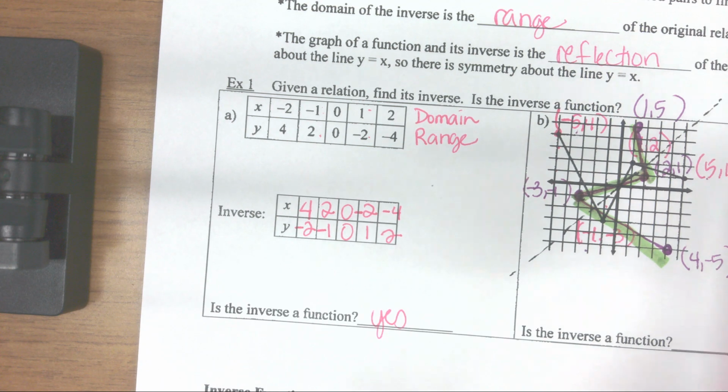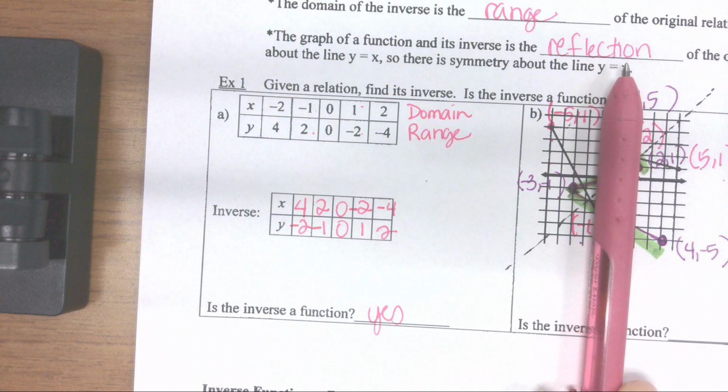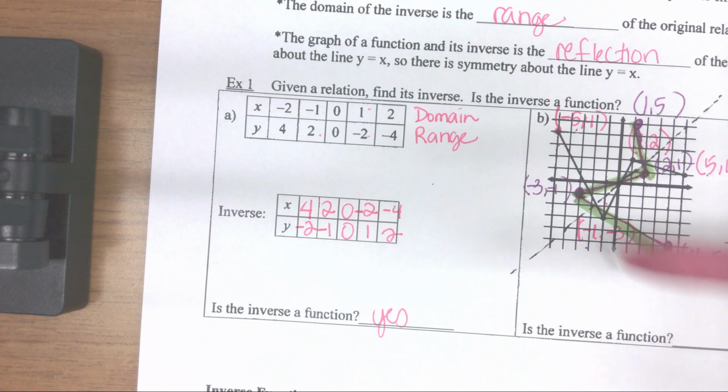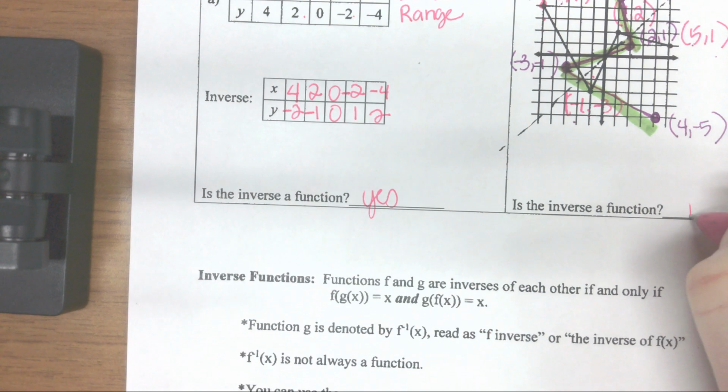What about right there? Do you see it hits more than once? Yes? Do you see right here it hits more than once, the vertical line? So it does not pass the vertical line test. Is the inverse a function? That is a no.